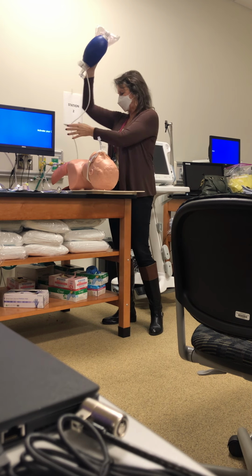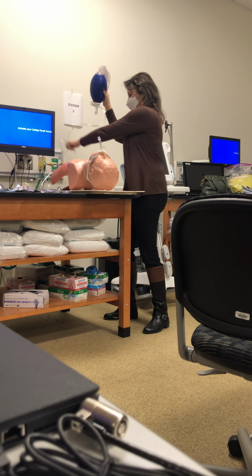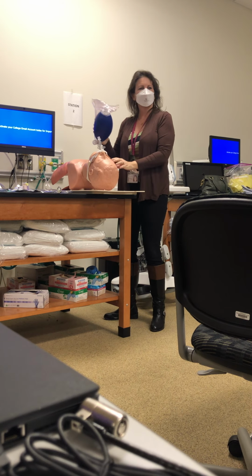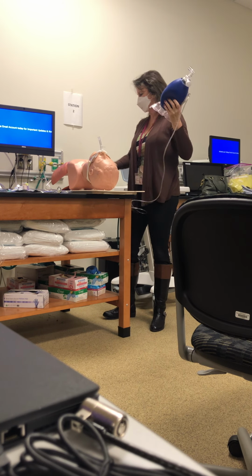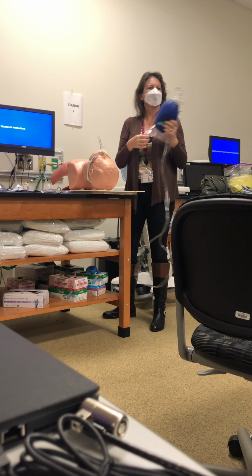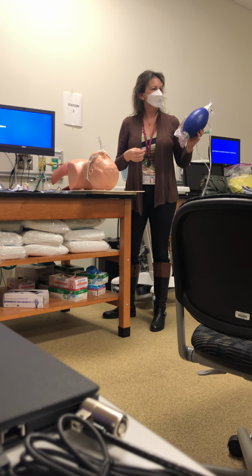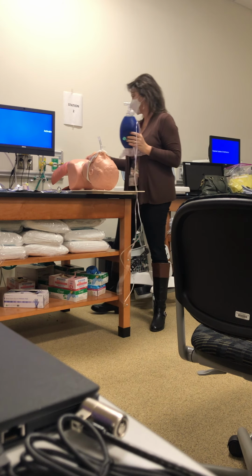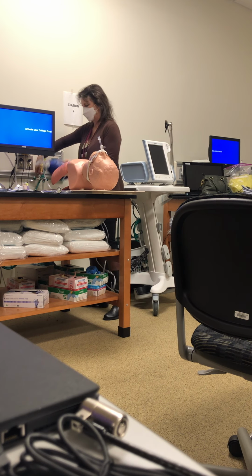I've got my ambu bag. So what do I need to do with my ambu bag? I'm going to take his non-rebreather off. What do I need to do with this? Okay, so I need to connect it. So I'm going to connect it.